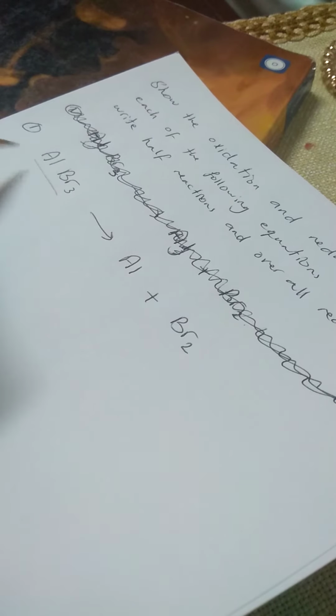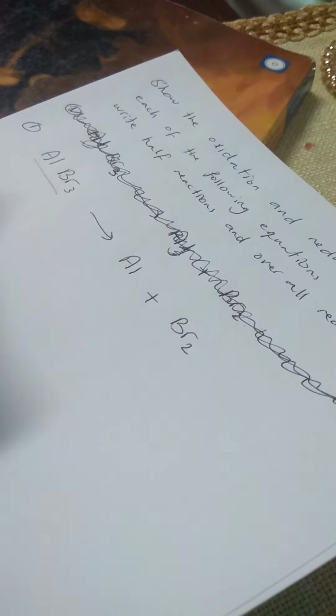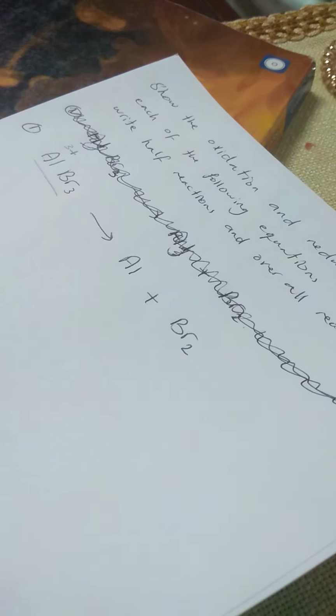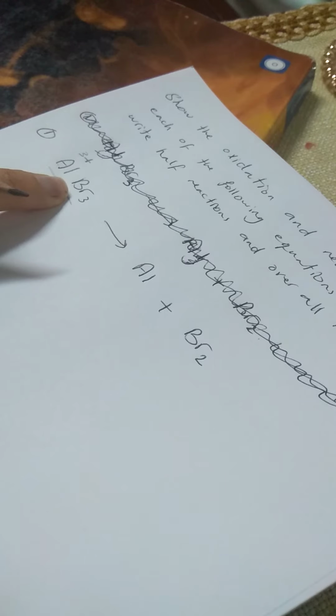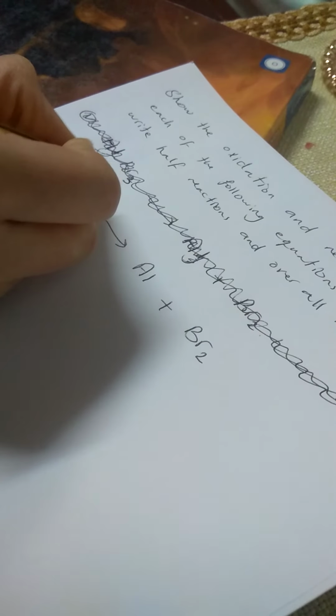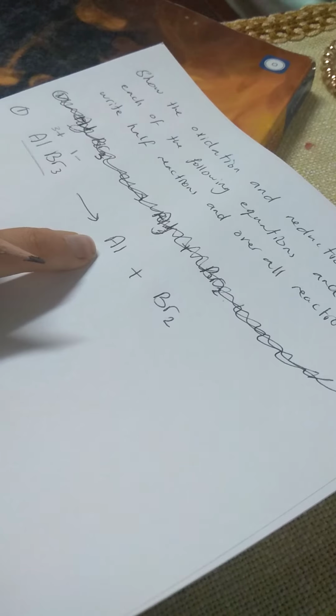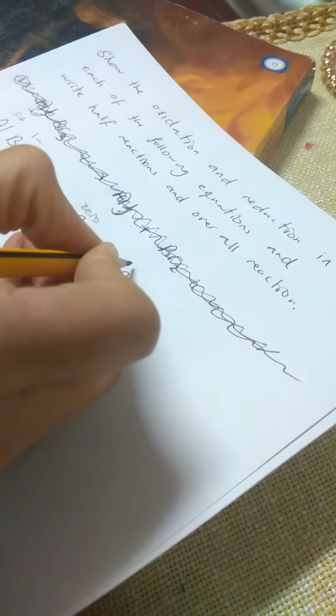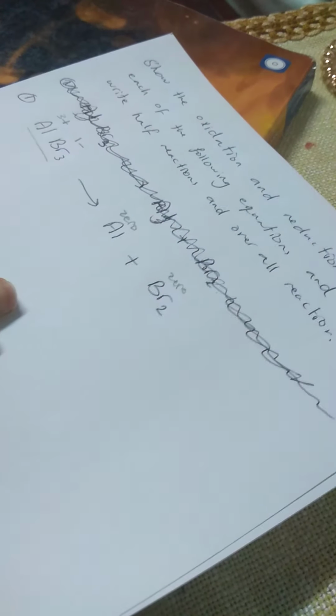Here it's inside a compound, so it will have a charge, it will have an oxidation state. Aluminum is in group 3, so it will have an oxidation state of +3. Each Br will have an oxidation state of -1 because it's in group 7. Now, Al, because it's a free element, the oxidation state is 0. Br2, free element, oxidation state is also 0.